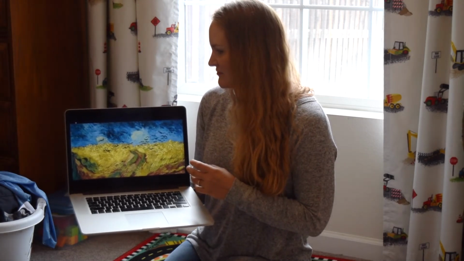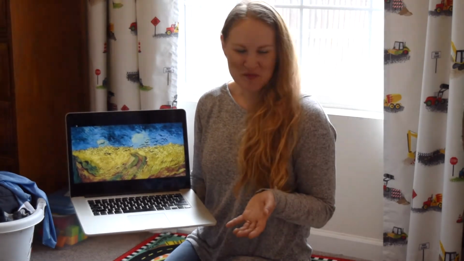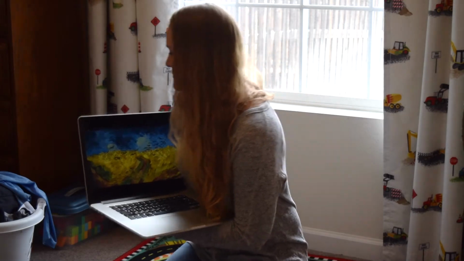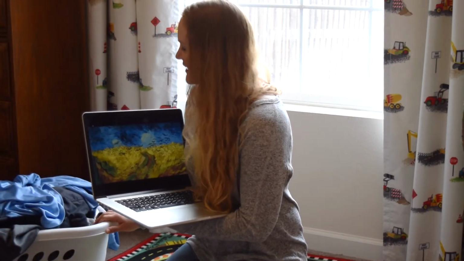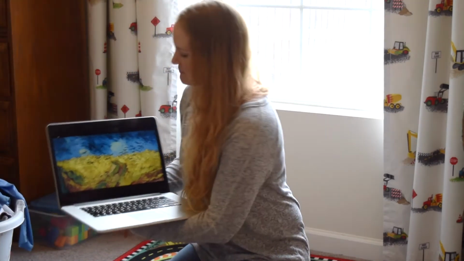I have a lot of toys around me that I can use for this project. One reason being I'm in my kids' room. And then I also have a fresh basket of laundry, a lot of different colors and lots of blues in here. So I can use those and incorporate those into my recreation.